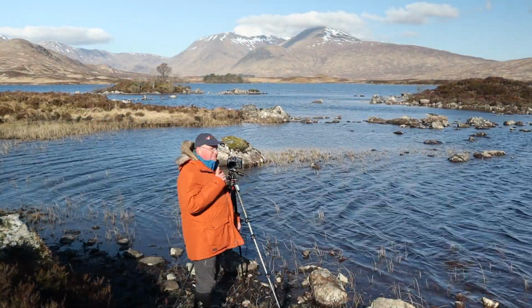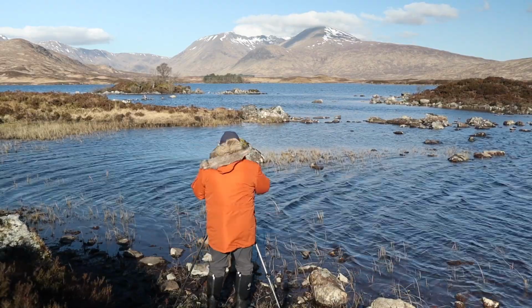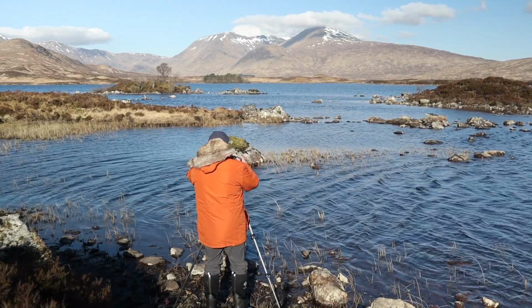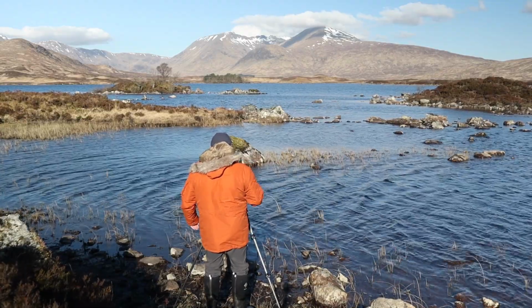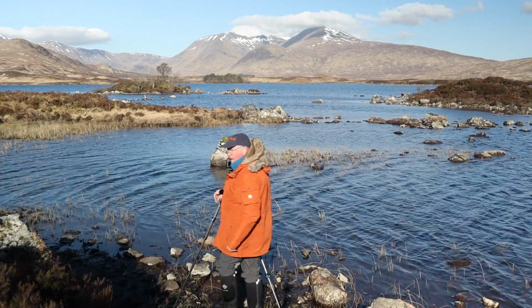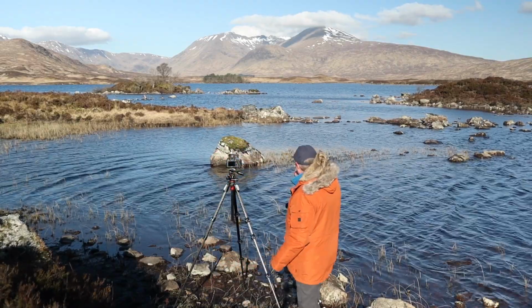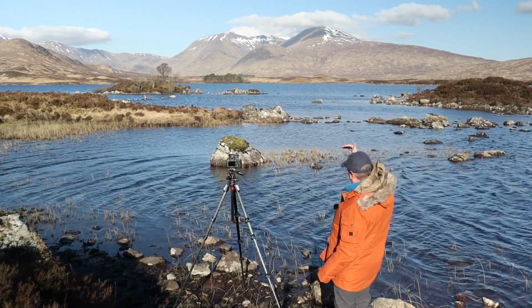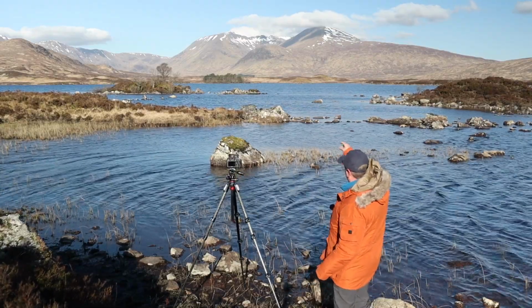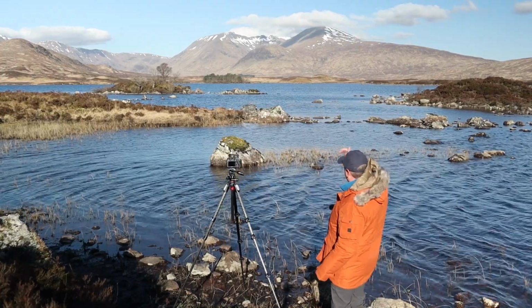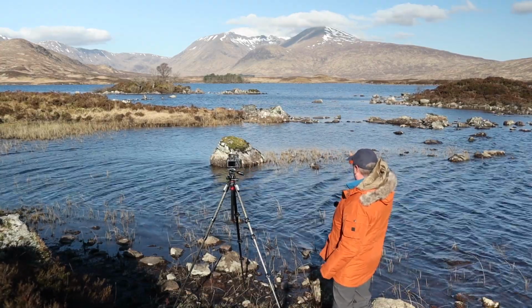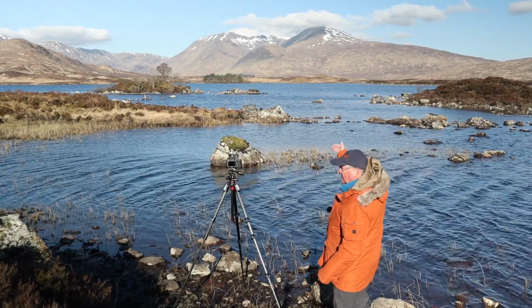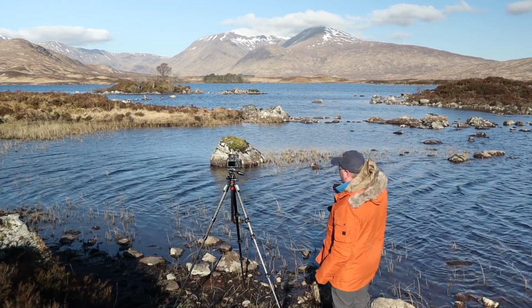Alright, so I've just walked around a little bit and I've spotted this composition where we've got quite a lot of layers. As you'll see, we've got this rock, then we've got water. We've then got that bit of land, then we've got water. We've then got the island, then we've got the mountains. So we've got 3-4 layers that we can add into the image.